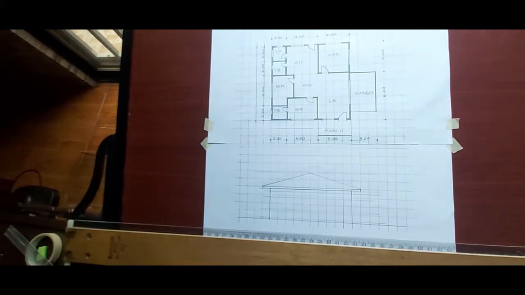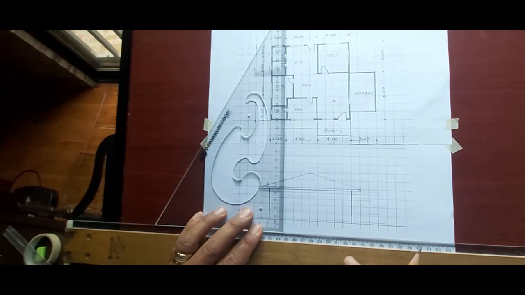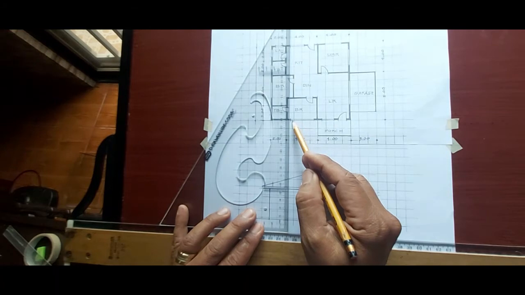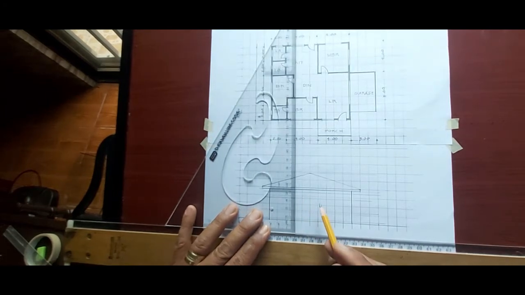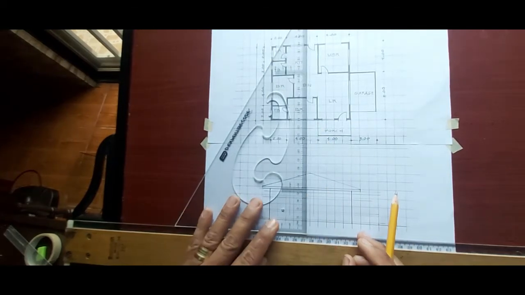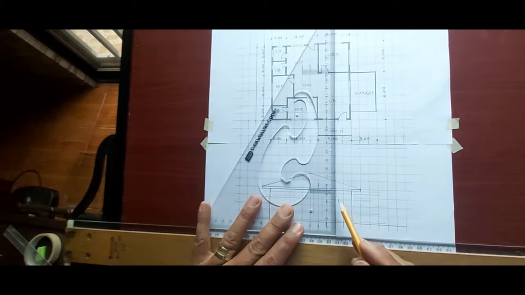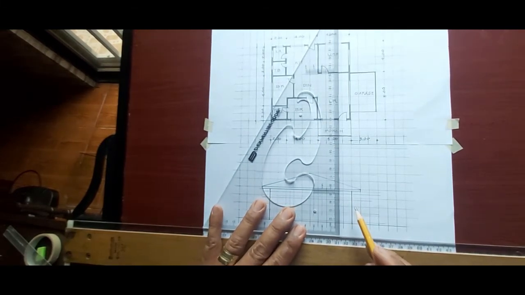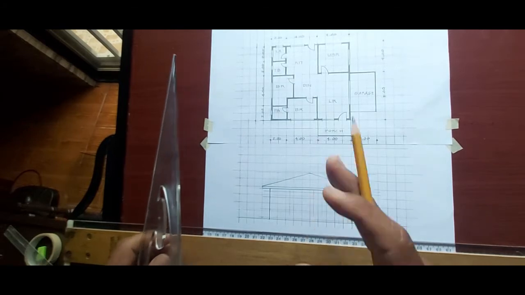All right. So next we have to drop or project the dimension of the windows as well as the door. So as we can see here on top of our plan, this is the opening of the window. So you just drop the size of that. Okay, you just use your 90 degree triangle in extending that measurement. Then we have also here the opening of the window of the living room, and also here the door. Okay, this is just a very simple way in getting the measurement of your elevation from your floor plan.